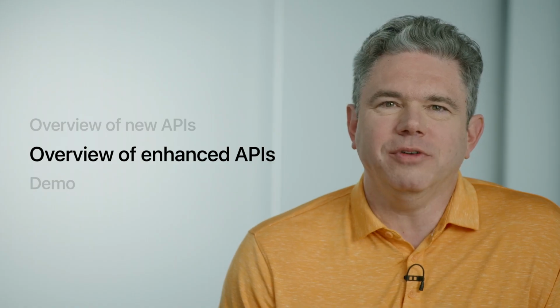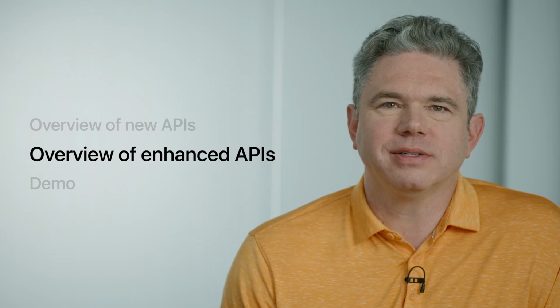We've gone over a number of new and enhanced UIKit APIs. Now, I'll hand it over to Nick to take us through how we'll use these new and enhanced APIs to make our Mac Catalyst app feel even more at home on the Mac.